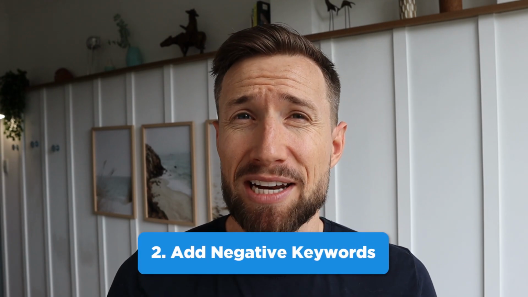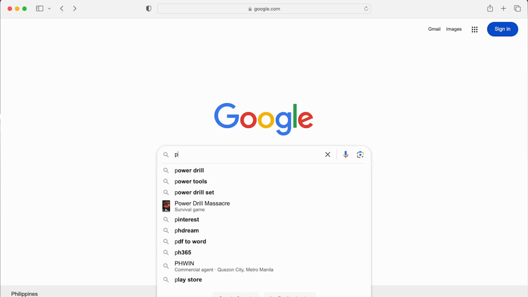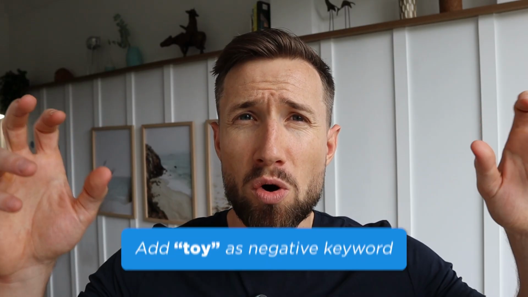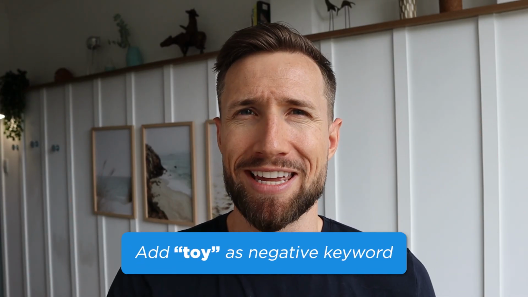Next, we want to be adding negative keywords. Negative keywords are keywords that you add into your Google Shopping campaign to tell Google what not to show your ads for. For example, we may start our Google Shopping campaigns and we see that the algorithm has got a bit stuck and it's showing our products to people that aren't a good fit. For example, we're selling power drills and it's showing for people searching for power drill toys. Obviously, we don't want to sell our power drills to people looking for gifts for children. So we add toy as a negative keyword to our Google Shopping campaign. Now, we have a full video on adding negative keywords. It's in our free Google Shopping course, so I'll leave a link to that down below.